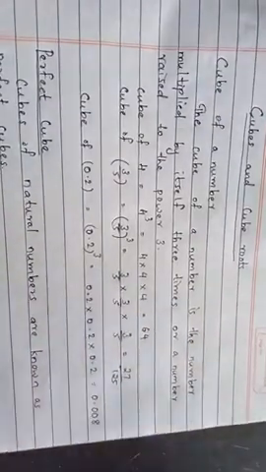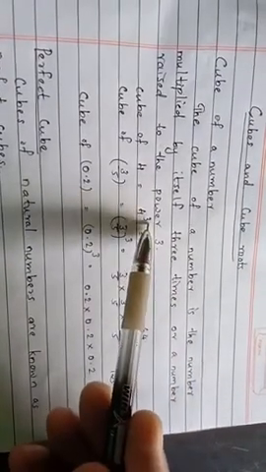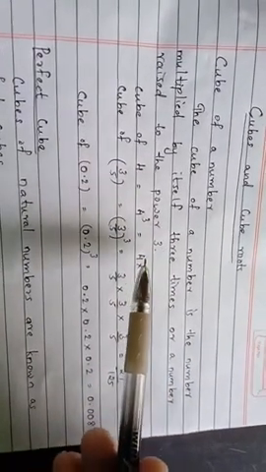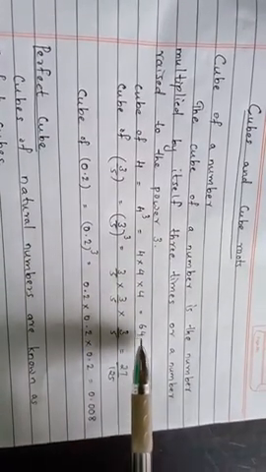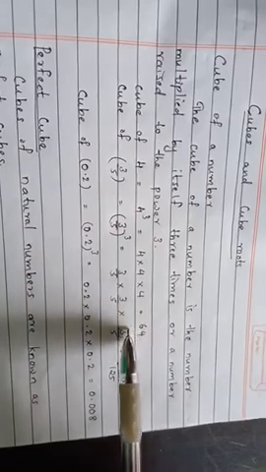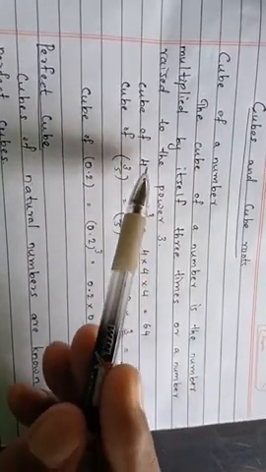For example, cube of 4 is equal to 4 cube, 4 raised to the power 3, which means 4 multiplied by 4 multiplied by 4, and it is equal to 64. Hence, we can say that 64 is the cube of 4.